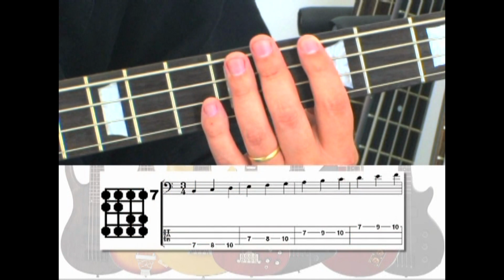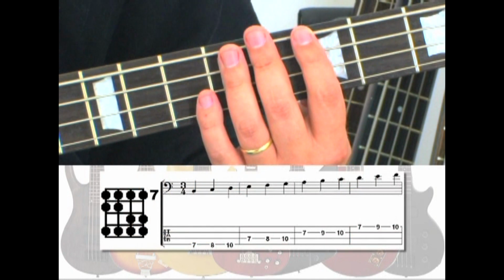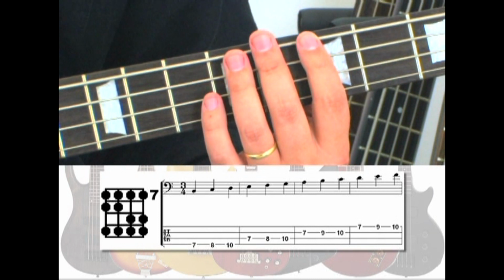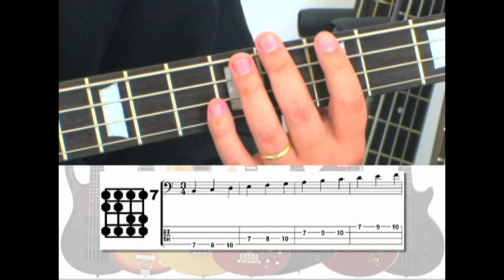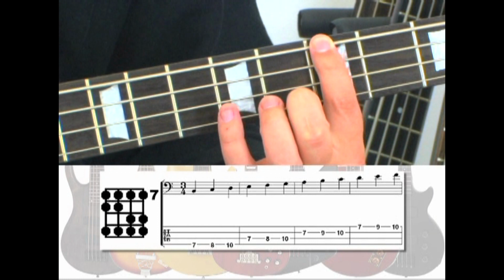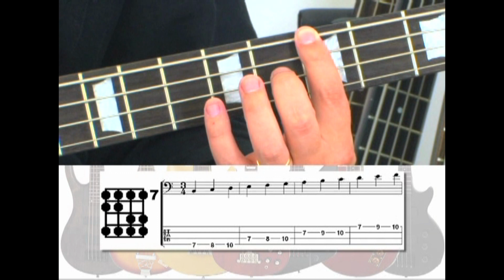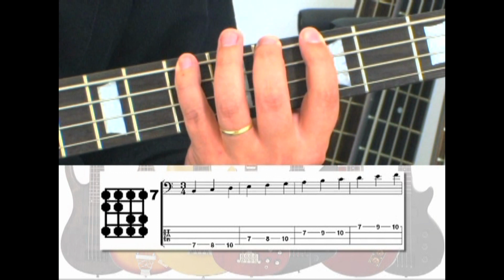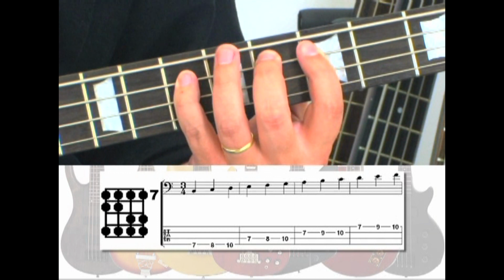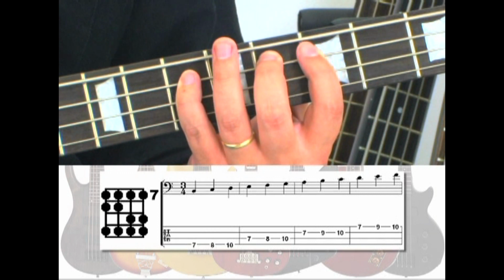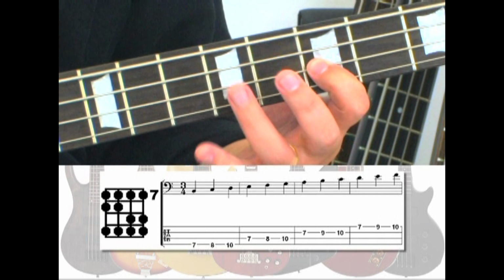B is the 7th tone in the C major scale, so B is also considered the 7th position. Here, we're playing our B note starting on the 7th fret of the 4th string, and this position uses fingers 1, 2, and 4 for the 4th and 3rd strings, and fingers 1, 3, and 4 for the 2nd and 1st strings.